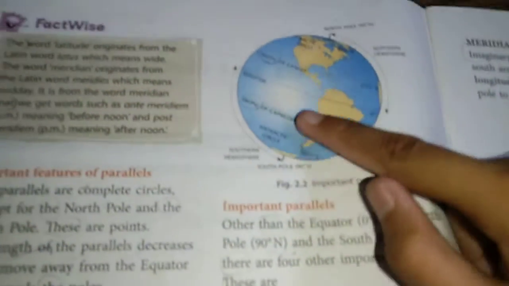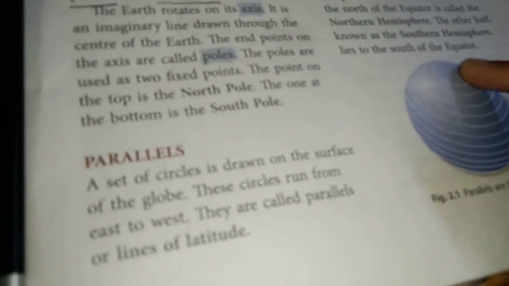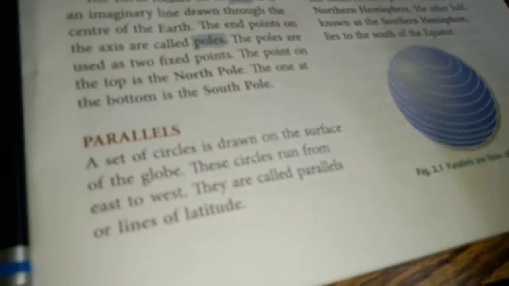If you turn the page and see figure 2.2, you will see the equator and the important parallels. This line is called the equator and it is the longest parallel. The part of the earth which lies north of the equator is called the northern hemisphere, and the other half at the bottom, which lies south of the equator, is called the southern hemisphere. Correct?